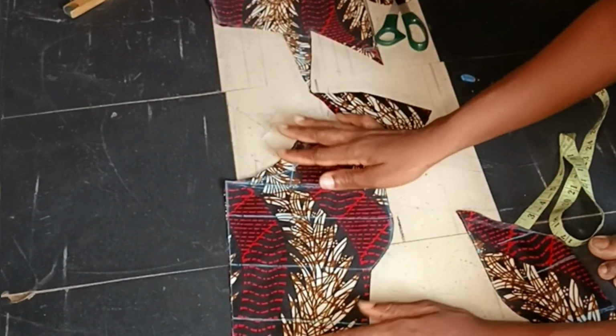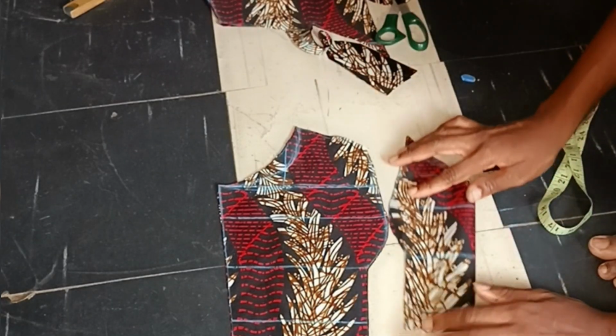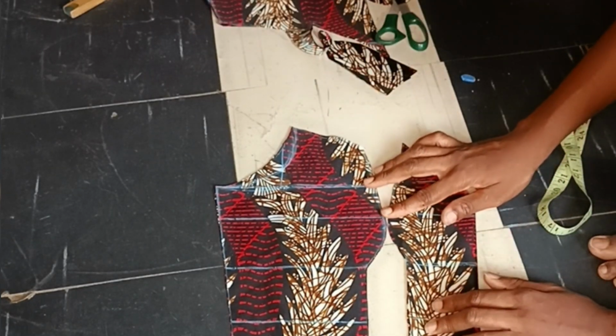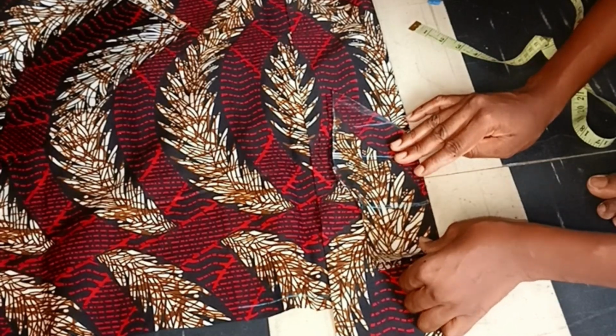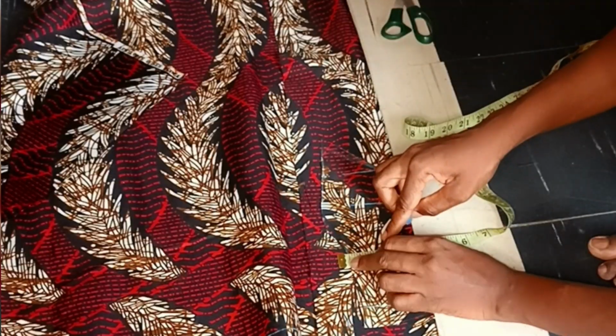So guys, for my center front, I'll be recutting it out by adding the allowance to it. Like this, I'll put it on another fabric, then add my allowance to it and cut it out.